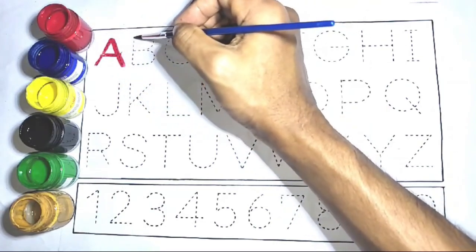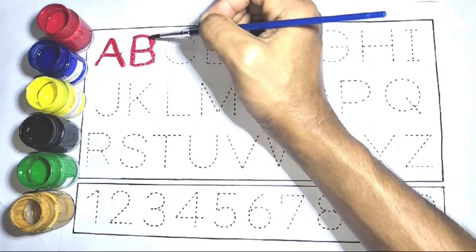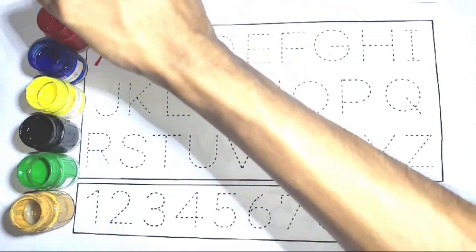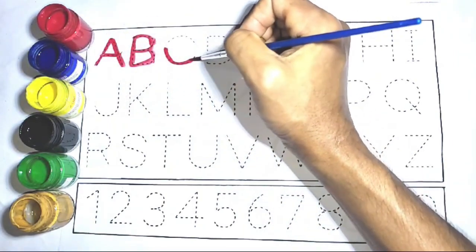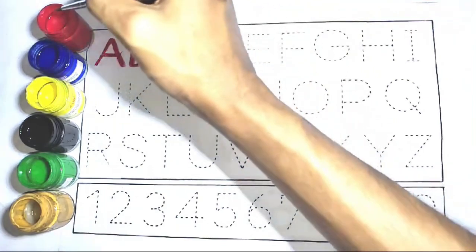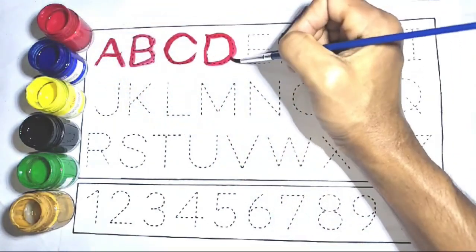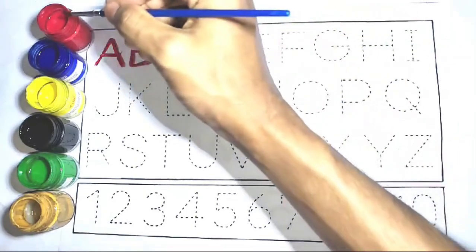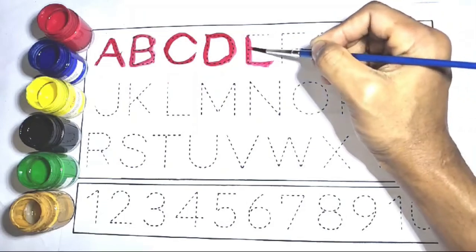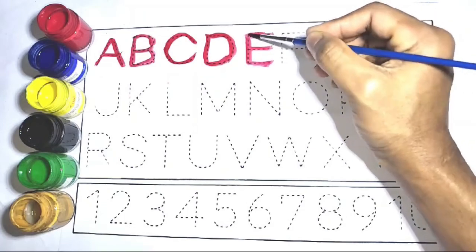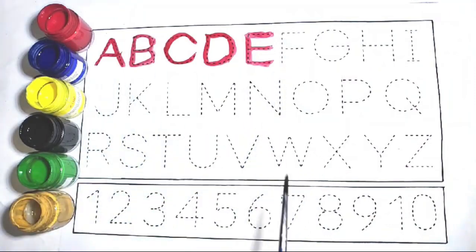A for apple. Now we draw B. The next one is C. We again use red color. C for cow. Now we draw the letter of D. D for dog. The next one is E. E for elephant. Kids, now we use blue color and draw the letter of F.